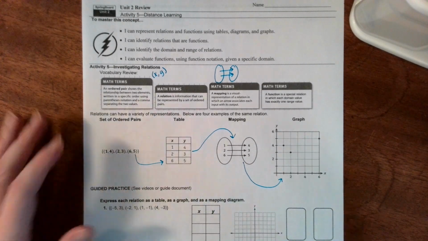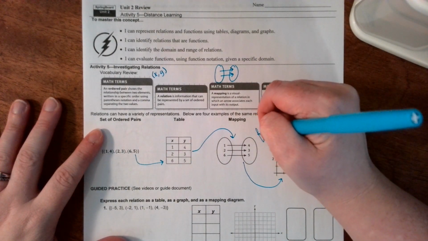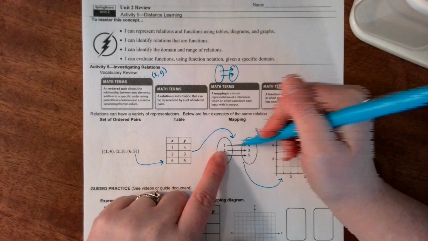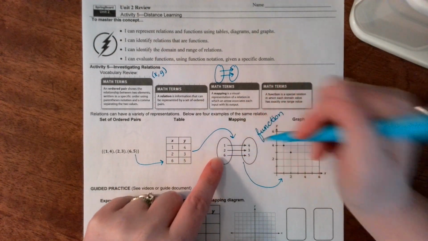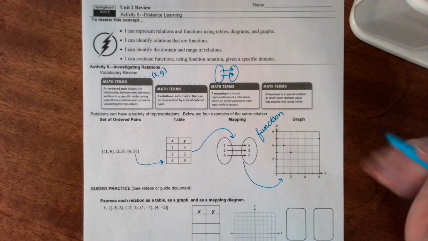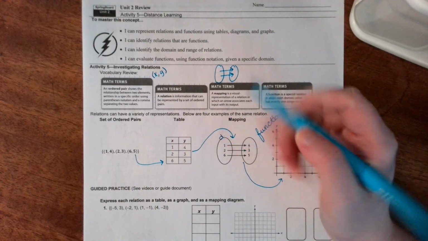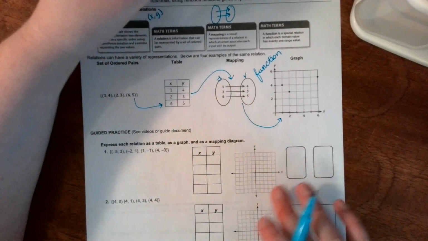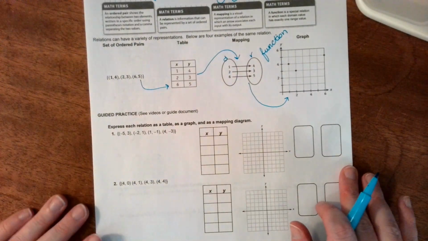And if we look, this relation is a function. And that's because each input only has one output. Each x only maps to one y. Each value in the domain only maps to one range. Okay, and I'm just using a bunch of different vocabulary so that we don't forget what any of these vocab words are.